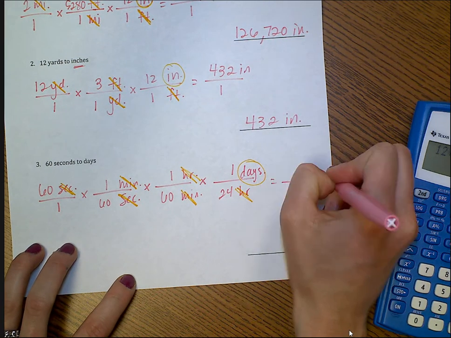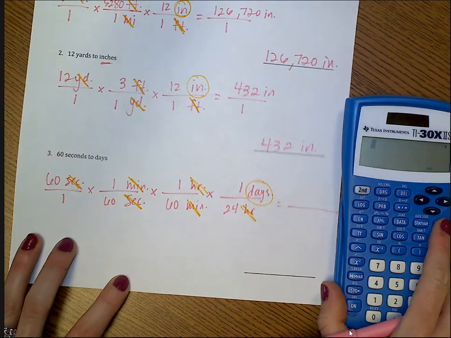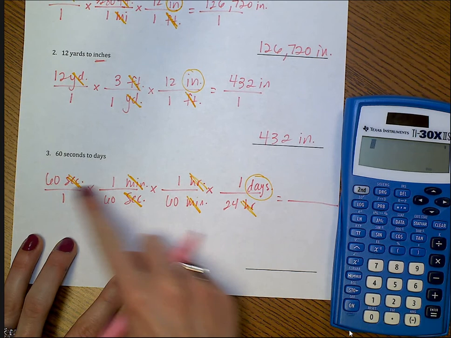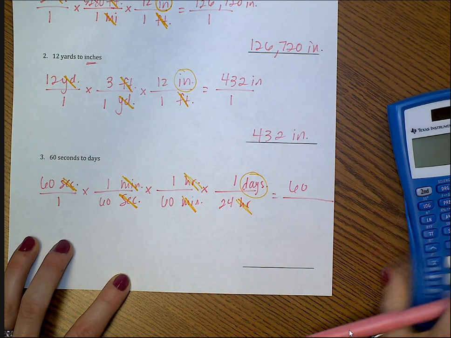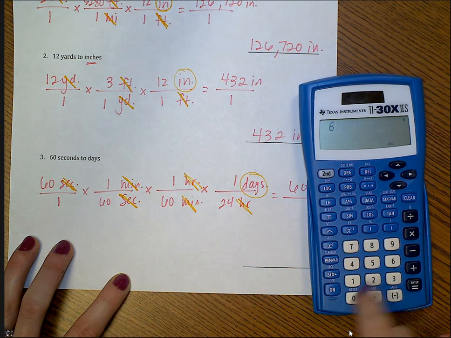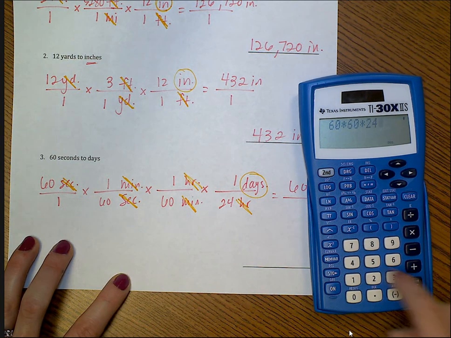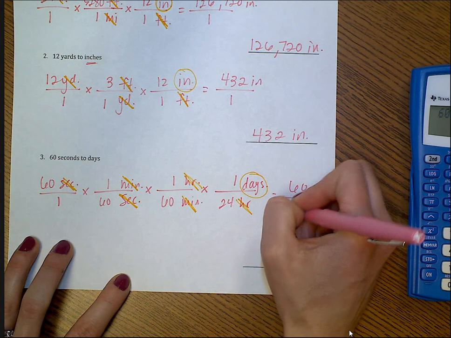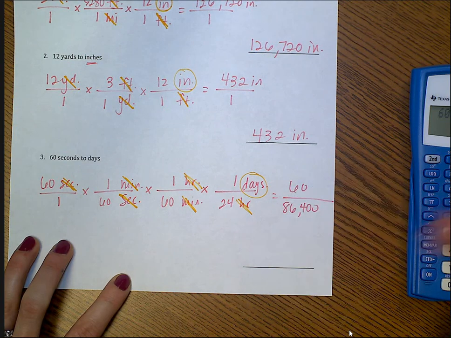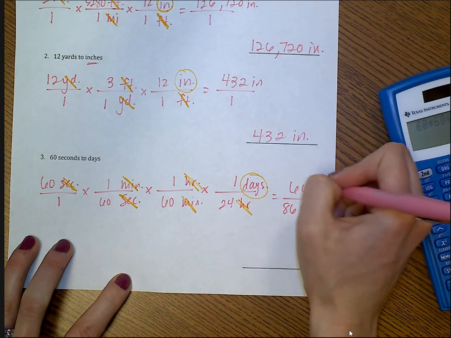So I'm ready to stop and multiply. On top, 60 times 1 times 1 times 1. Well, that's just 60. On the bottom, 1 times 60 times 60 times 24 is 86,400. And this is days.